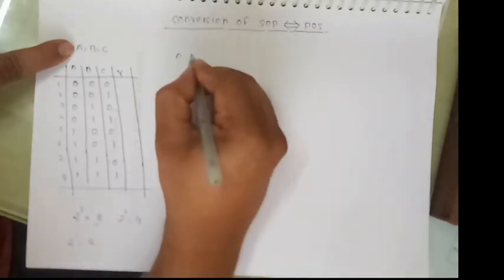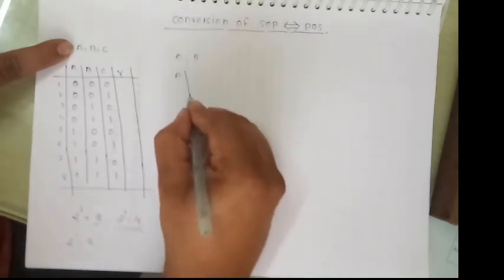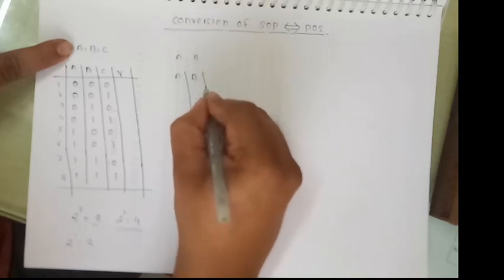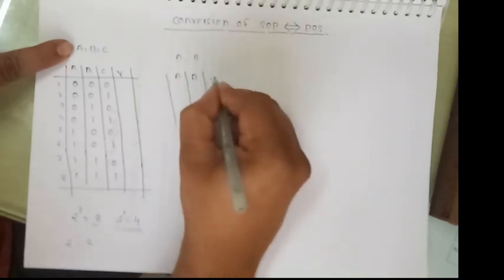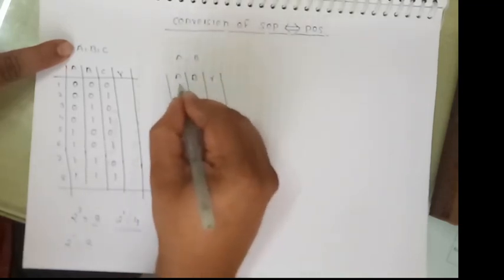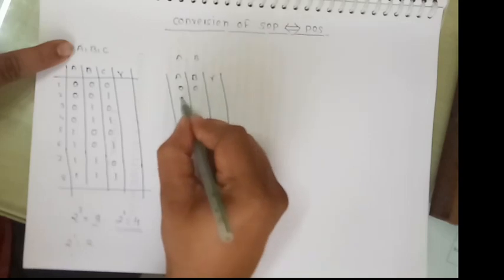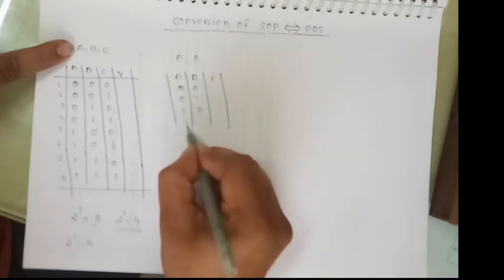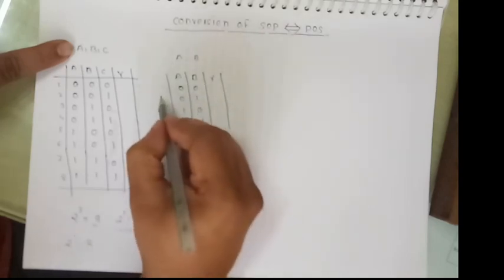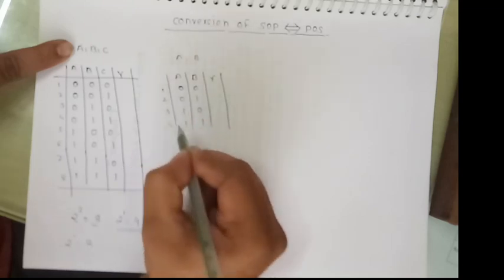With only one variable A, the possible values of A are either 0 or 1. If only 2 variables are there, we get 4 combinations. Suppose the inputs are A, B and the output is Y. If we write the possible values 0, 0, 0, 1, 1, 0 and 1, 1, how many combinations are there? 1, 2, 3 and 4.